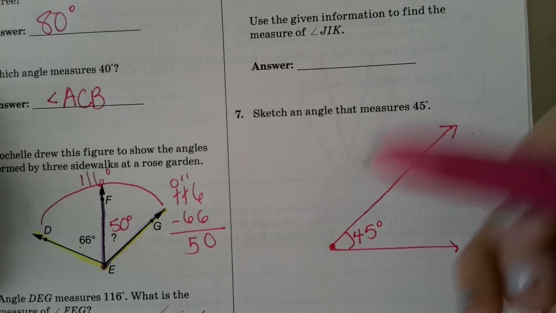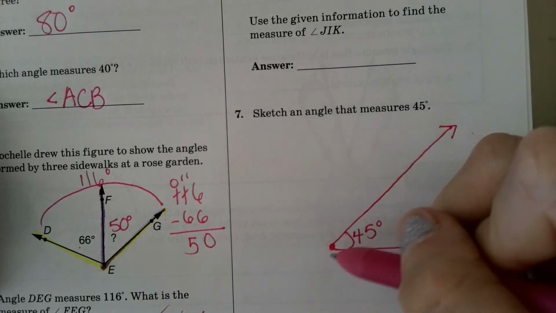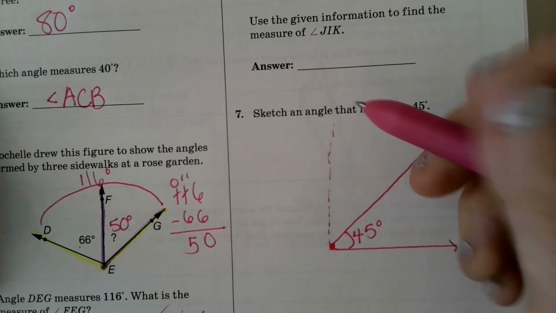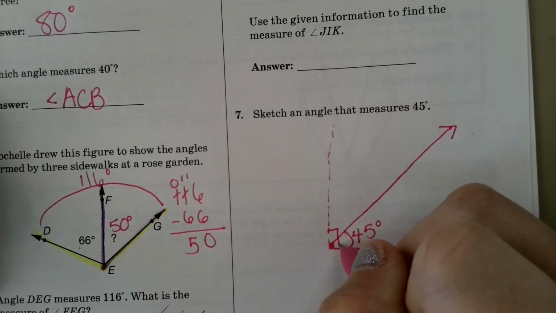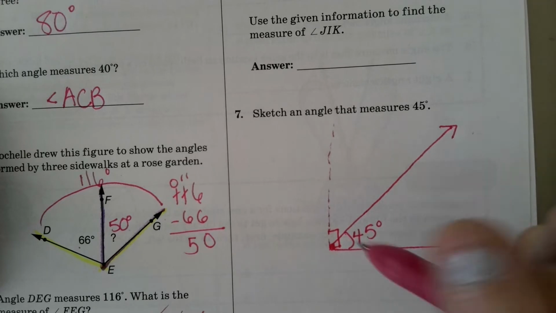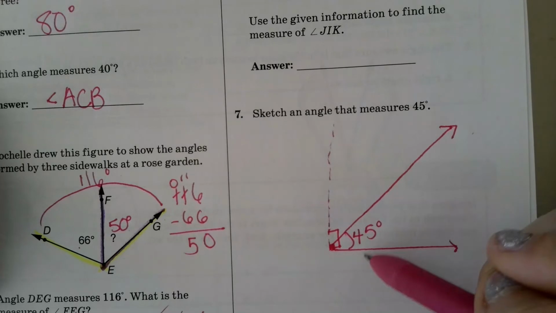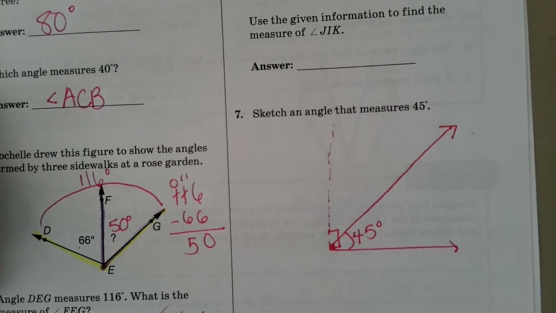Okay. And I usually like to think of it like this. When you have a right angle, the right angle is 90 degrees. Did you know that half of 90 degrees is 45 degrees? So two 45-degree angles make a 90-degree angle. Fun facts.